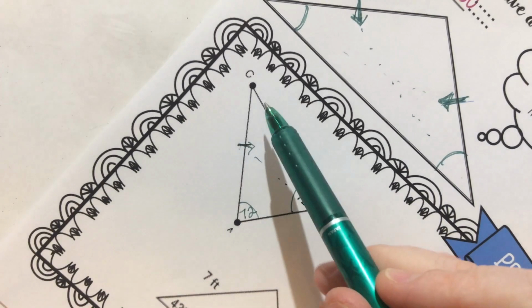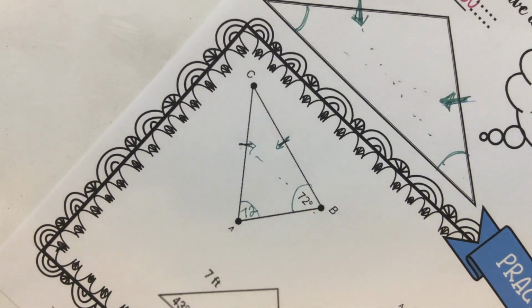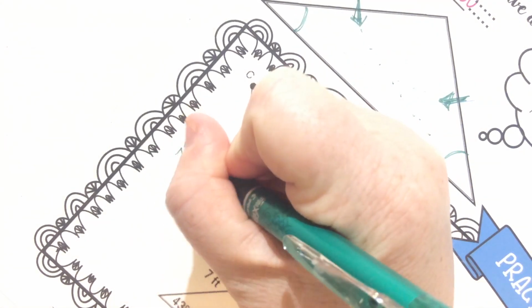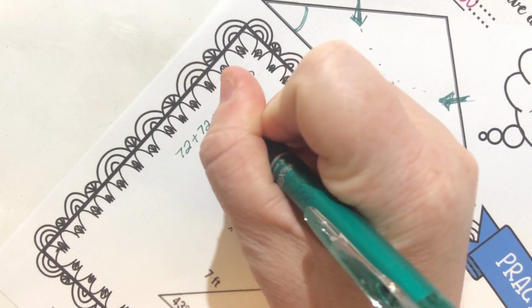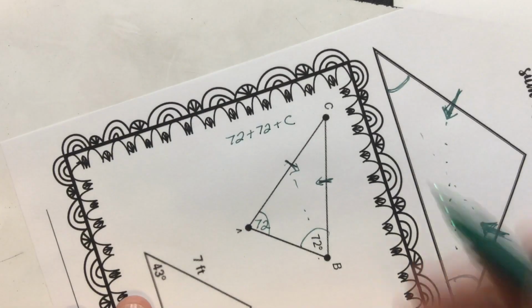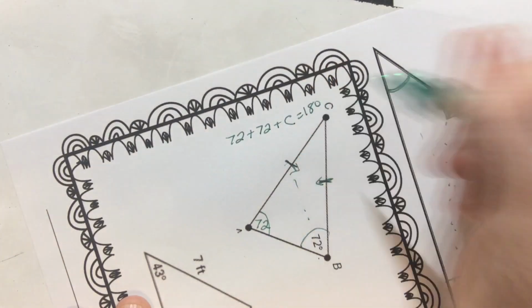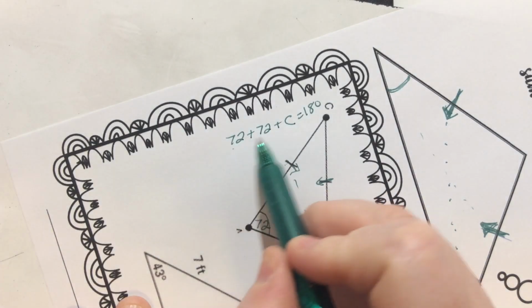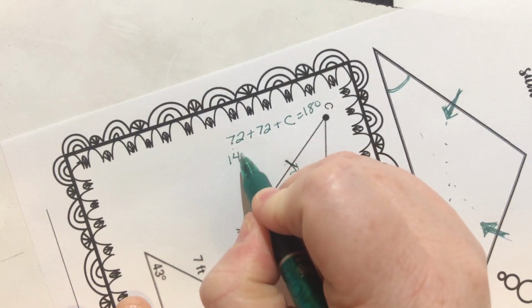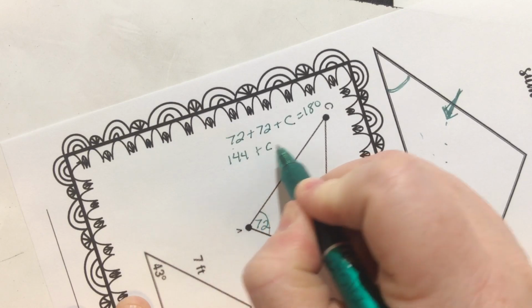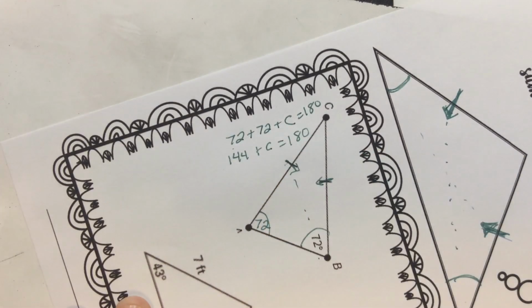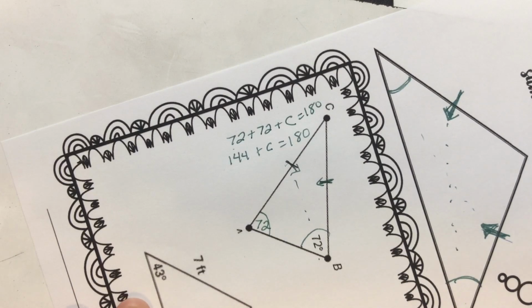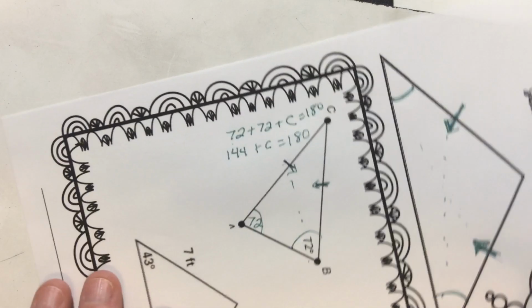Now I could use the same thing I learned in the last video, yesterday's, to figure out angle C. What I could do is add 72 plus angle C equals 180. Well, 72 plus 72 is 144, plus angle C equals 180. All right, so all I'm going to need to do now to isolate that variable, remember solving those equations?